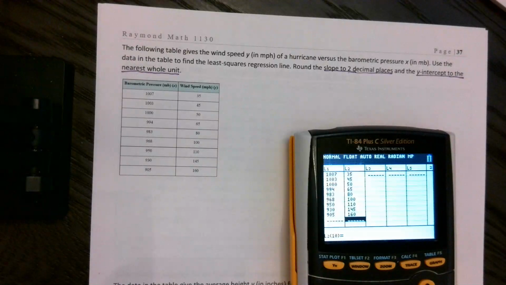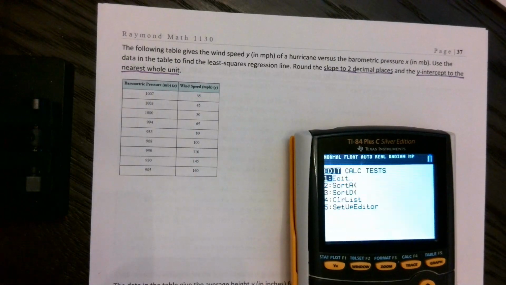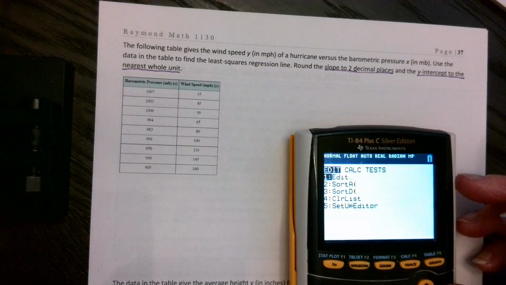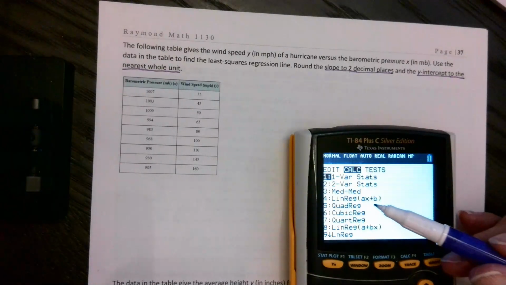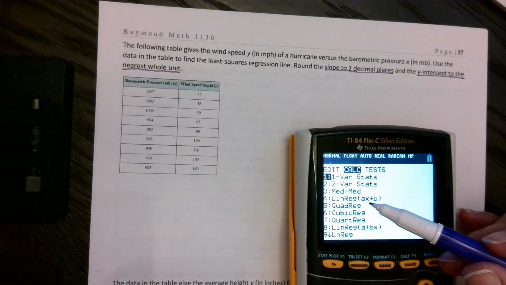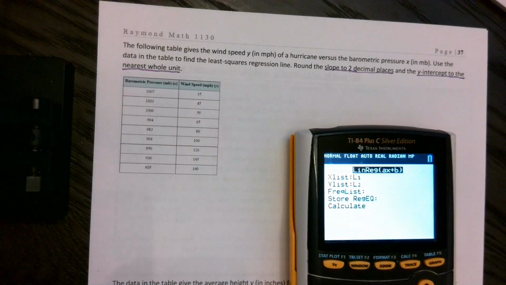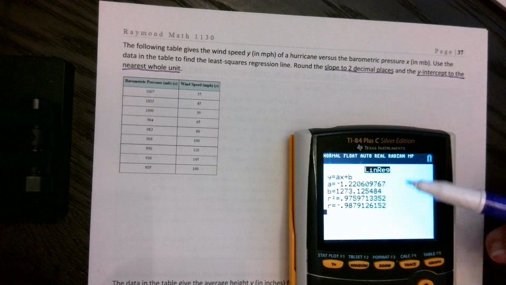Now what we have to do is hit stat again. We need it to calculate, so we're going to use our right arrow key. We want it to calculate our linear regression, so we're going to hit 4. I'm going to hit enter until it calculates. This is my slope.